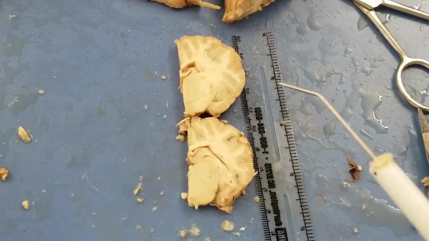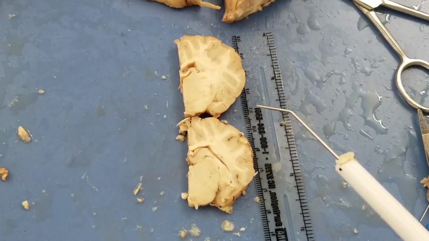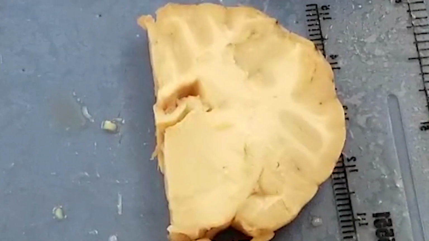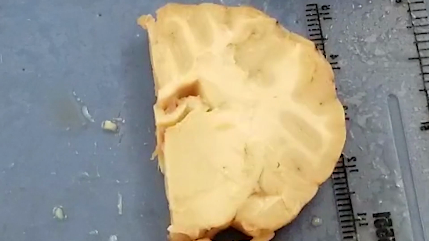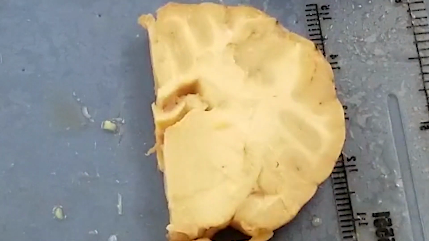So let's start to label the structures on these 2 pieces of coronal sections. First one, the third ventricle. So on plate 13, your third ventricle is in here, right? In here. So I'm going to label that the third ventricle.